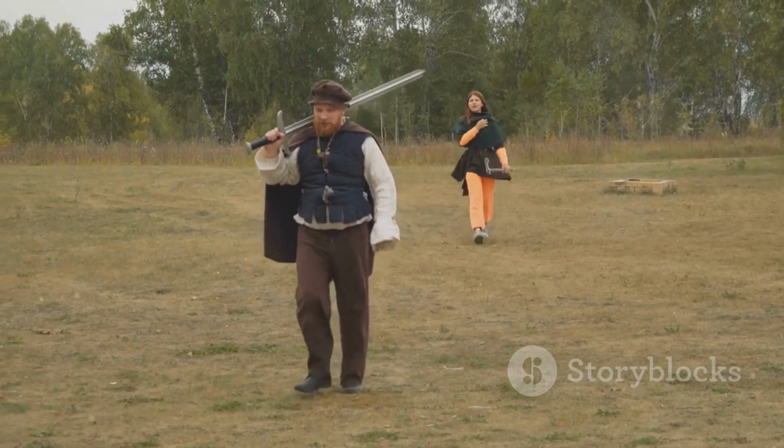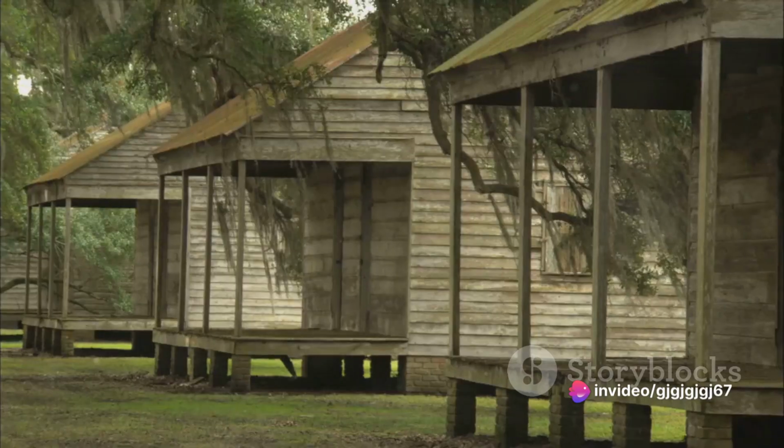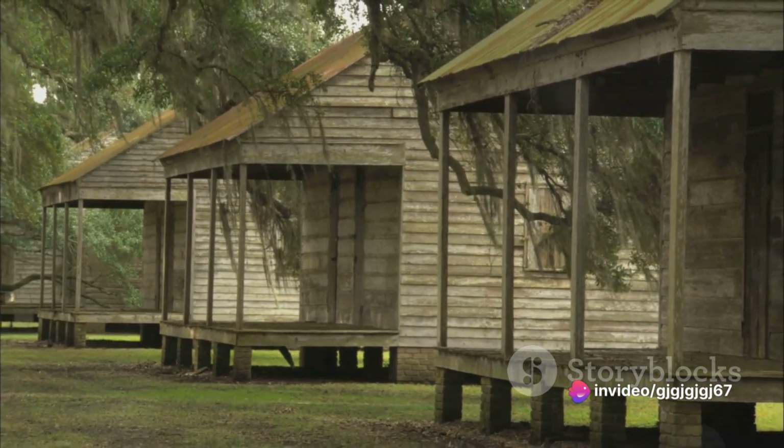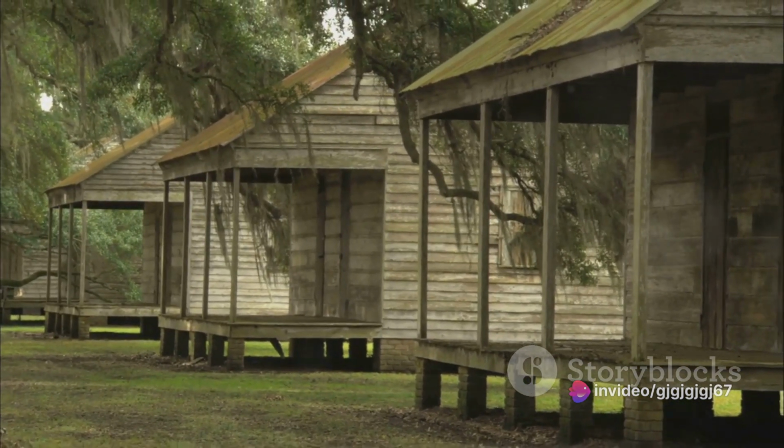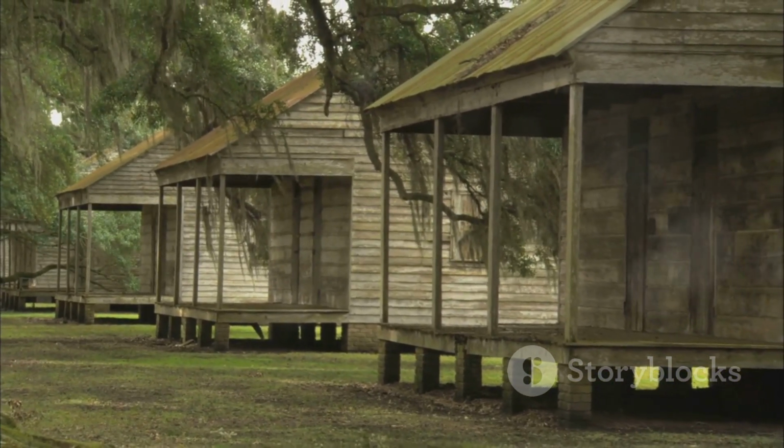Then came the transatlantic slave trade. European powers transported millions of Africans to the New World. This marked one of the darkest chapters in human history, with untold suffering inflicted upon an entire continent.